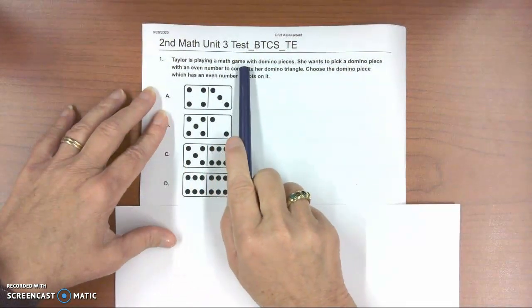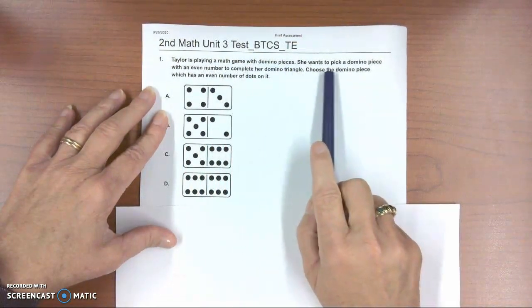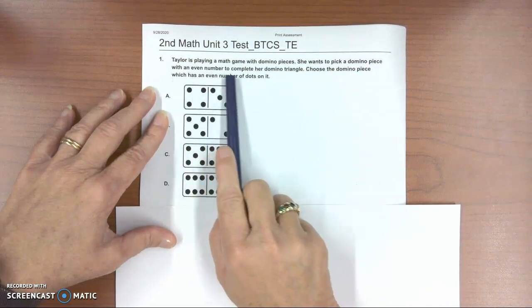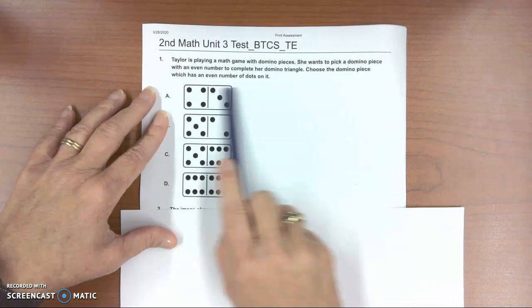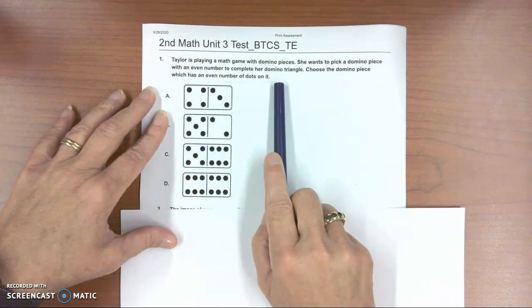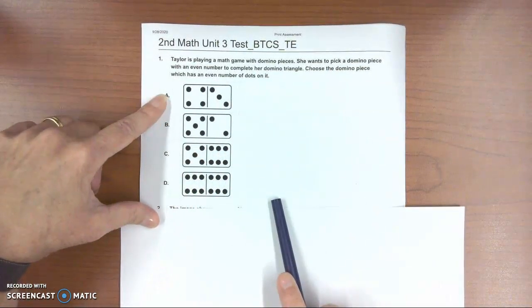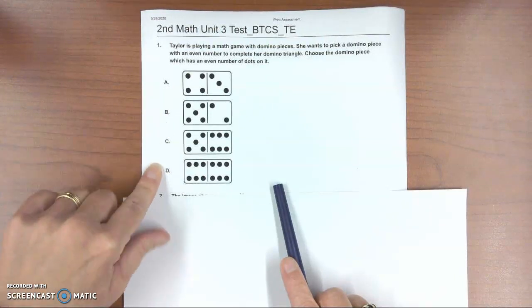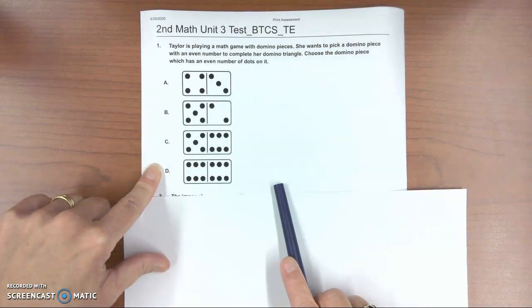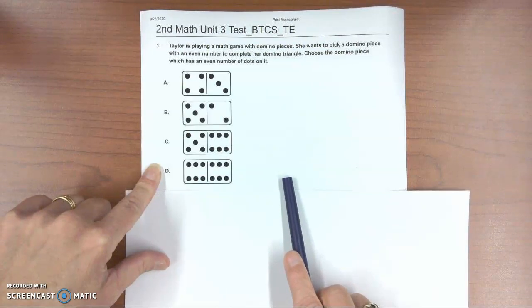Taylor is playing a math game with domino pieces. She wants to pick a domino piece with an even number to complete her domino triangle. Choose the domino piece which has an even number of dots on it. A, B, C, D. Pause the video, find your answer, and then start the video to hear question 2.